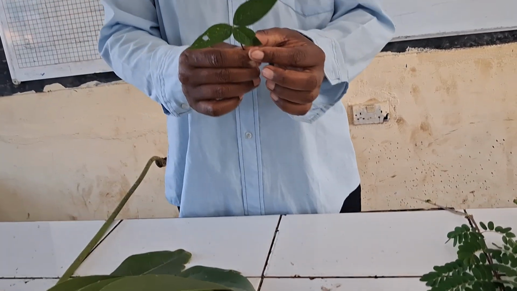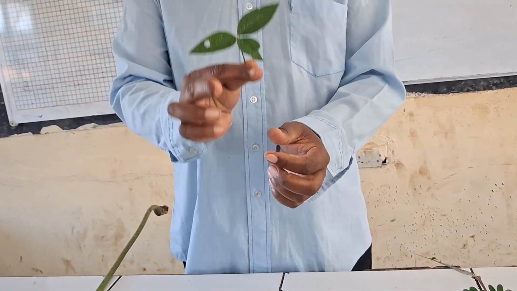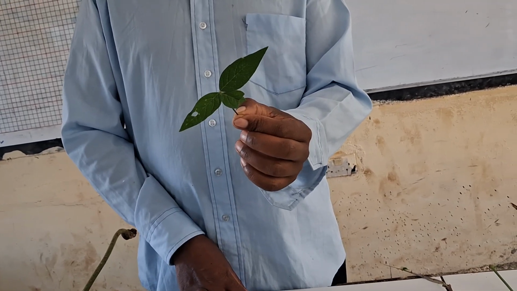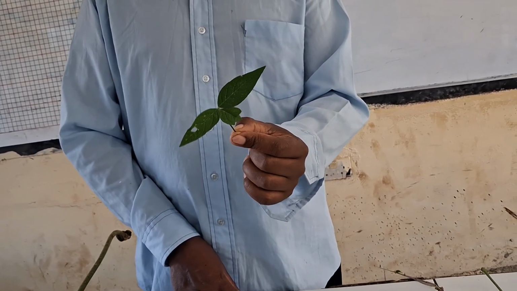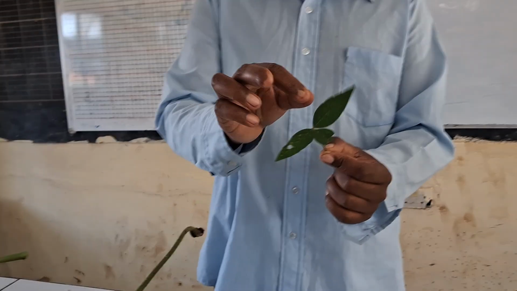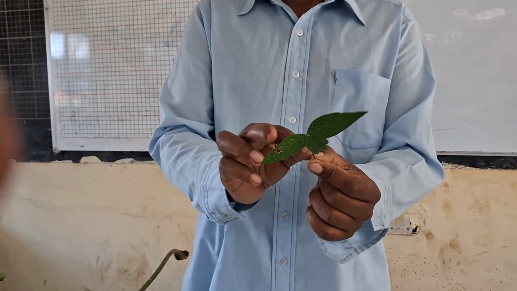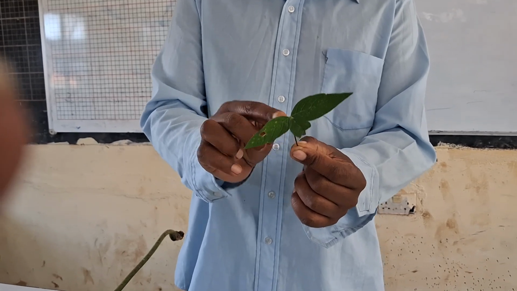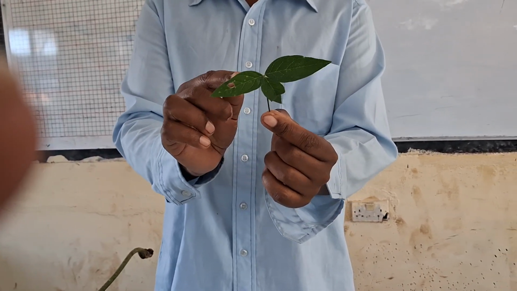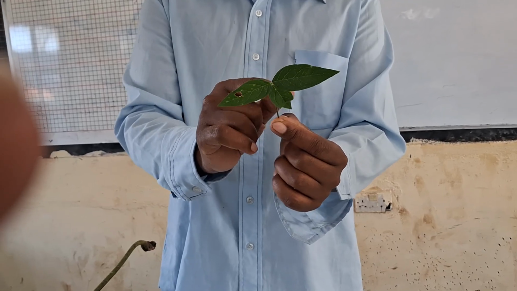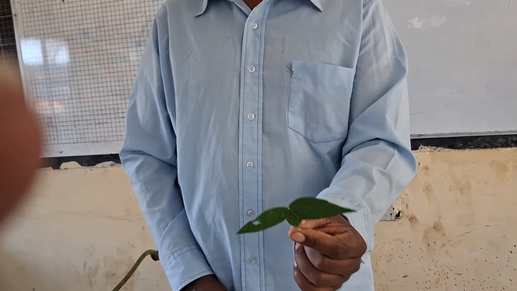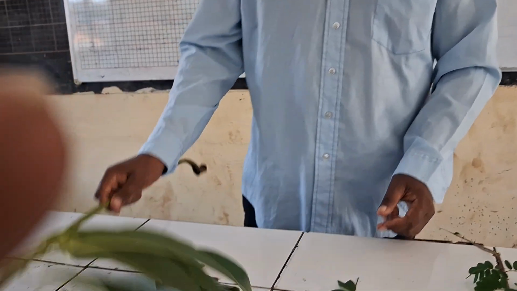Like this one is a trifoliate compound leaf. So this one is trifoliate. Okay? When you say tri, you mean 3. So how many leaflets are there? 1, 2, 3, which are attached to the stalk? This is the leaf stalk. This leaf stalk has got how many leaflets attached? 1, 2, 3. Therefore, it is referred to as what? Trifoliate compound leaf. Let's look at this other one here.